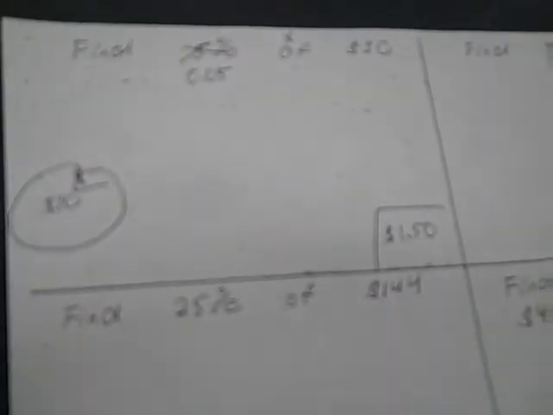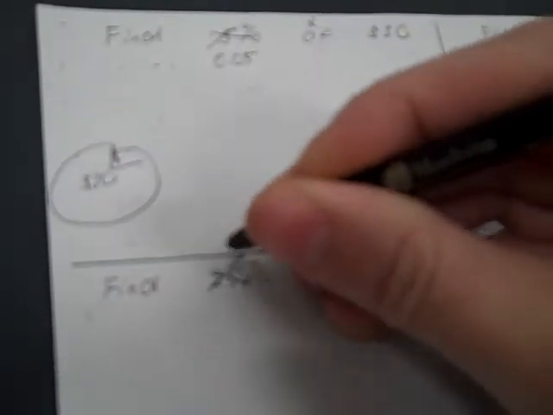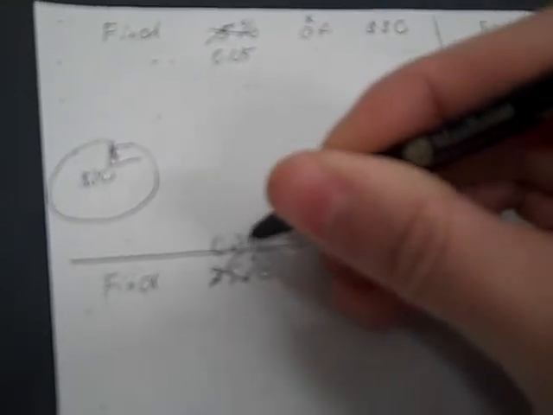Okay, 25% of $144. How much money is that going to be? So I take 25 divided by 100, and that's 0.25. Okay, and now that that's been divided by 100, I can now multiply 0.25 by 144.